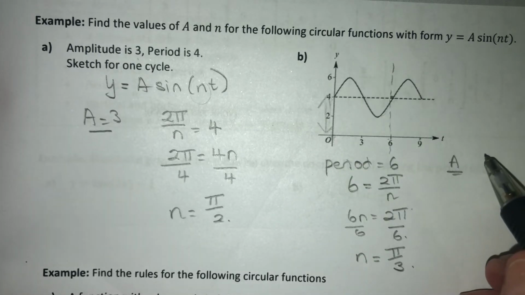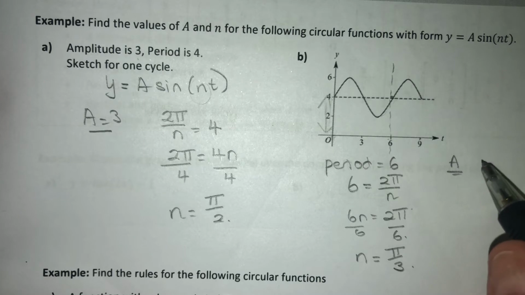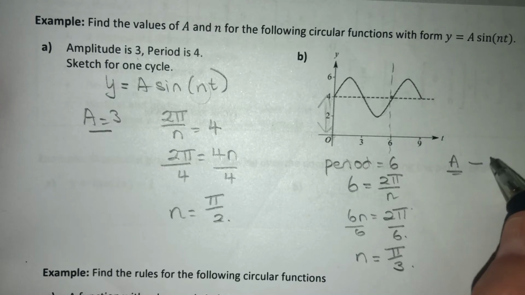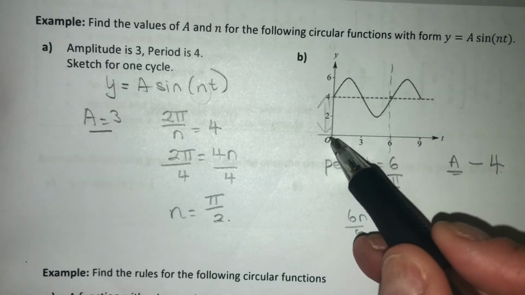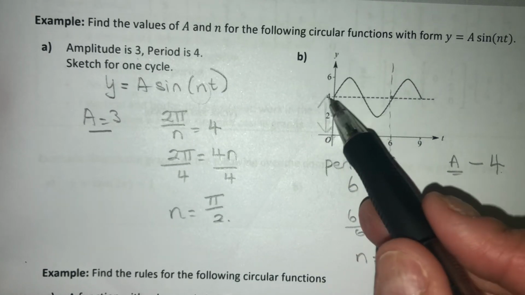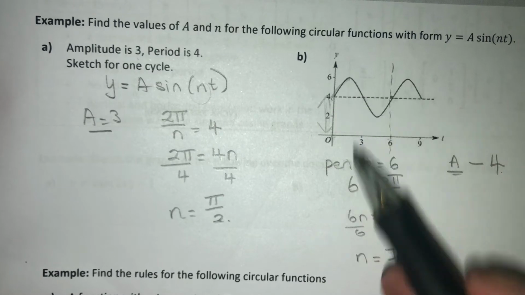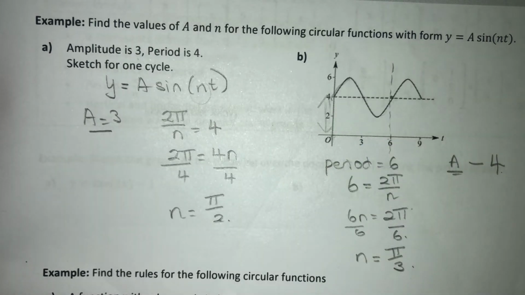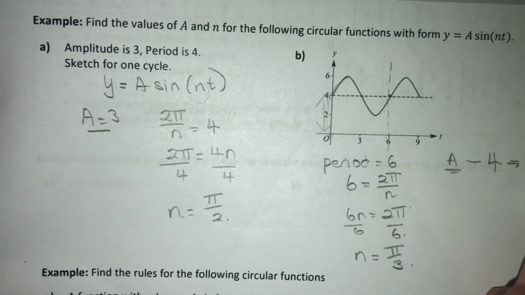But we need to keep having a look. The vertical distance here is 4. So if it started here, it is now up here at 4. And the next part that it actually goes is 6. So it doesn't go up by 1 in that case.